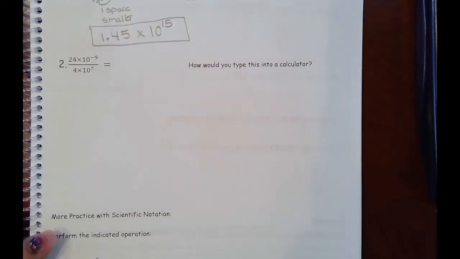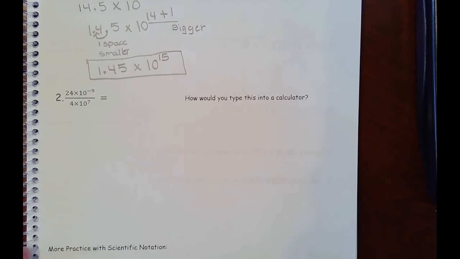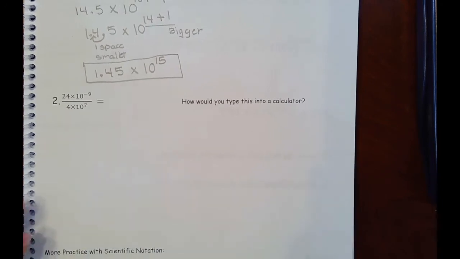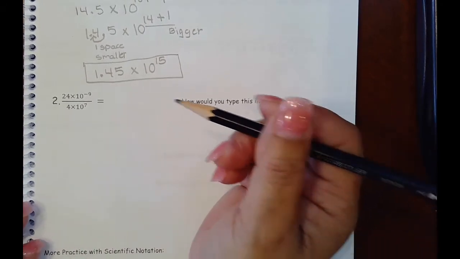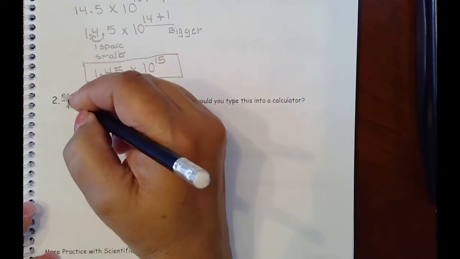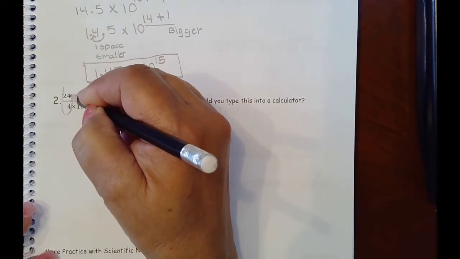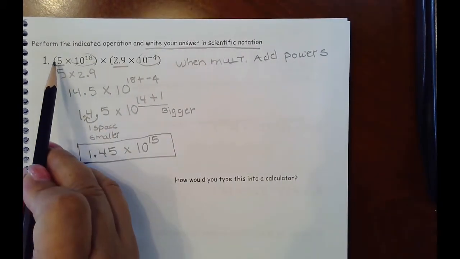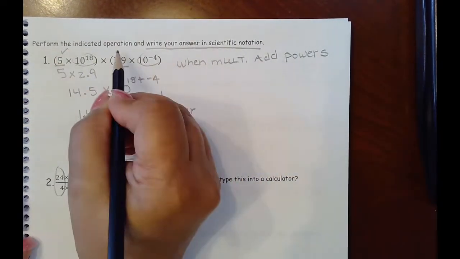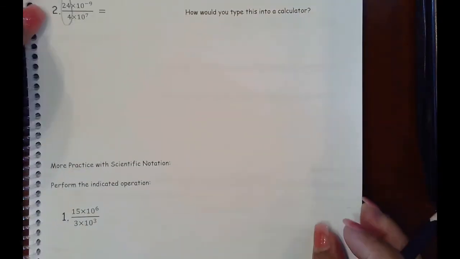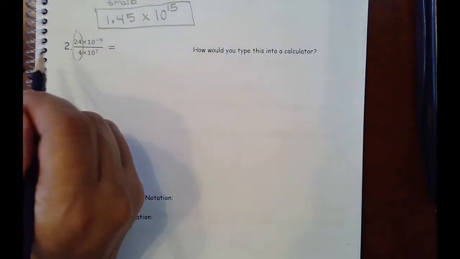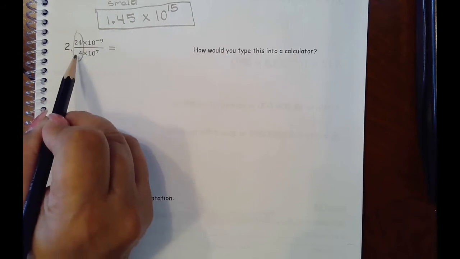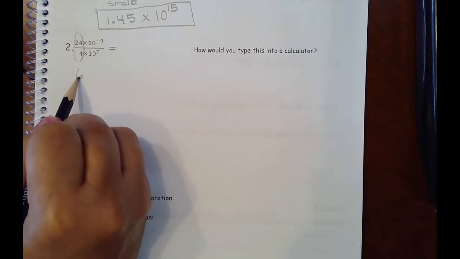Okay, next we get to a quotient, and quotient means divide. You can attack it the way that I did in the last problem. You can work just with the coefficients. In the last problem it was multiplication, so we were multiplying those coefficients, the 5 and the 2.9. This one's division, so we're dividing the coefficients. 24 divided by 4 is 6.